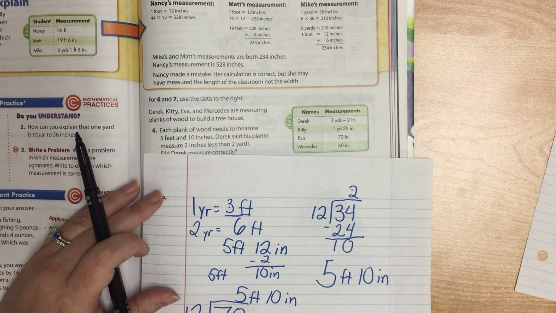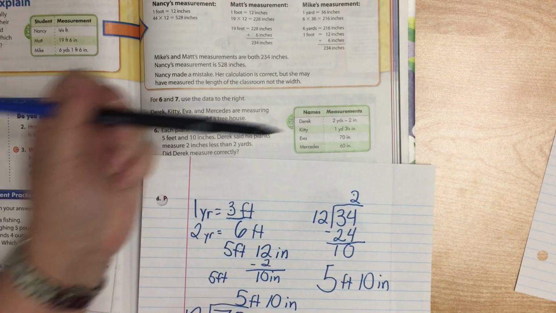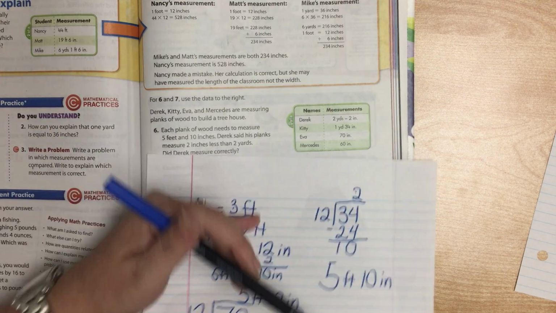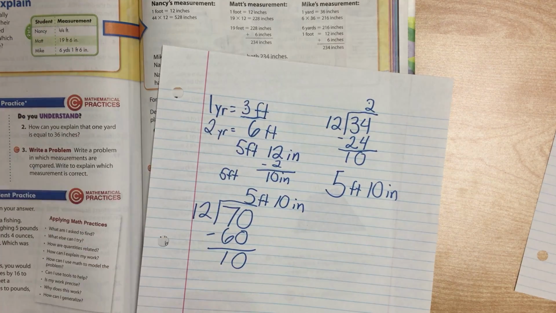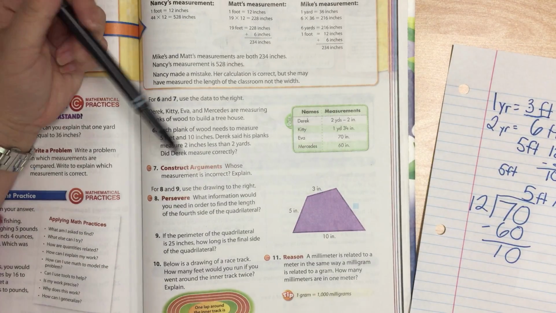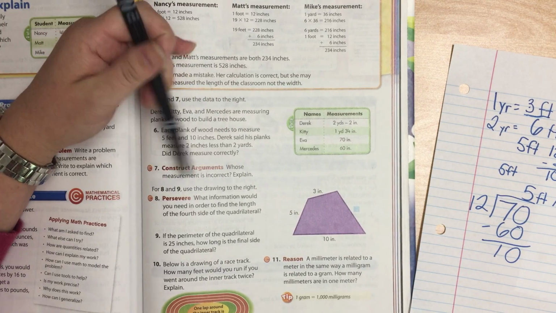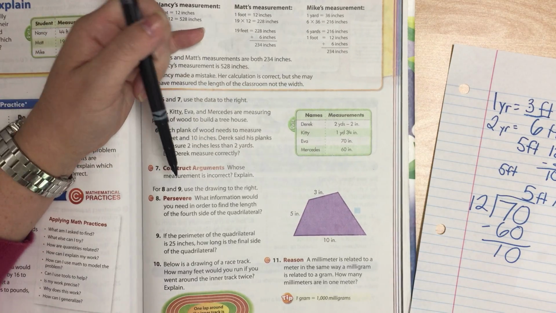Mercedes, do I even need to do the math? Nope, Mercedes got it all wrong. She is off by 10 inches. She's only got 5 feet. All right. Whose measurement was incorrect? We said Mercedes was wrong.